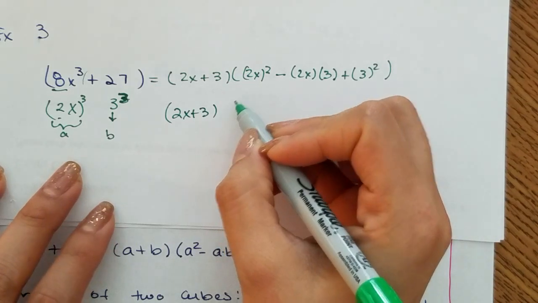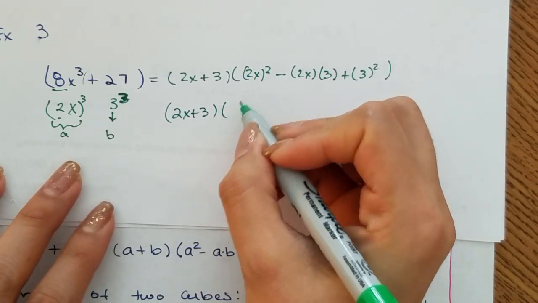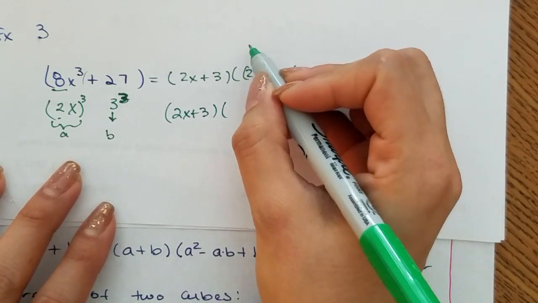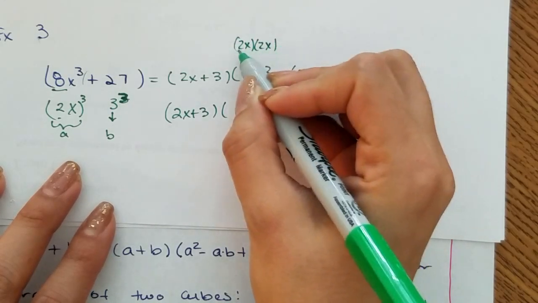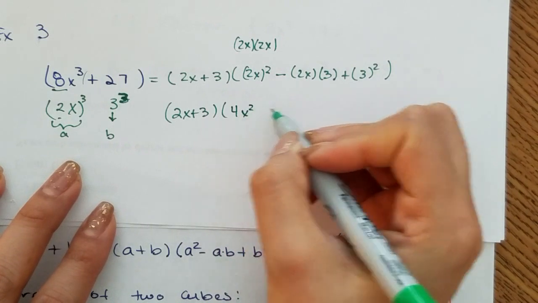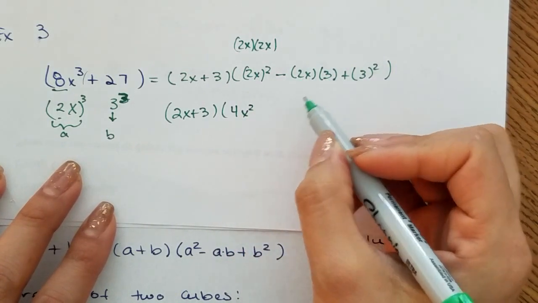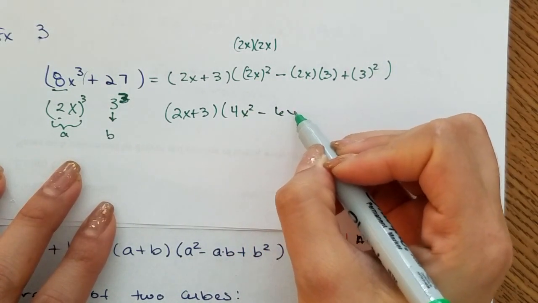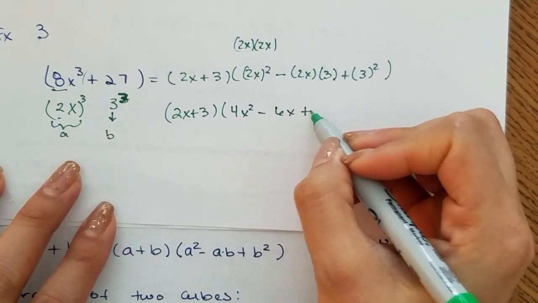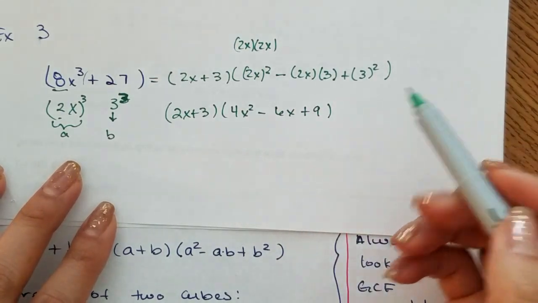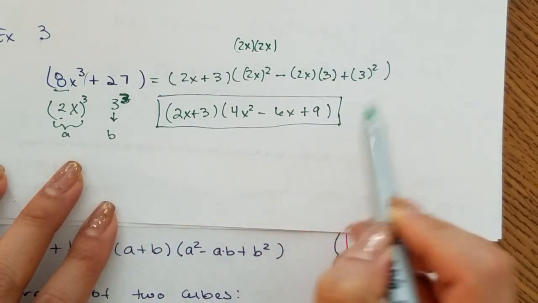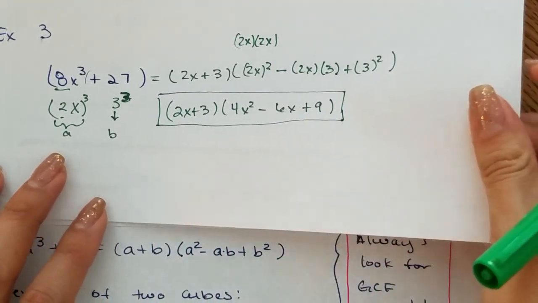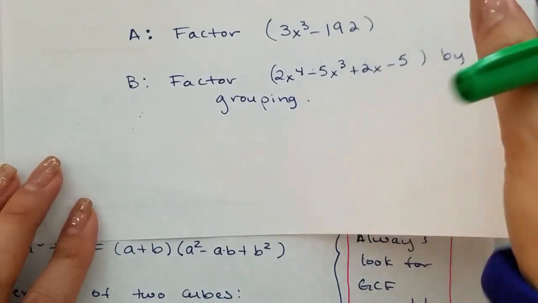2x squared is 4x squared. Remember, 2x squared is times itself. 2 times 2 is 4x squared. 2x times 3 is minus 6x, and then 3 squared is 9. Okay, that is all we are doing here. I have one more example for you, and then some practice problems.